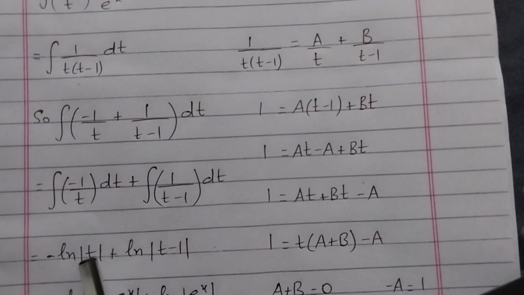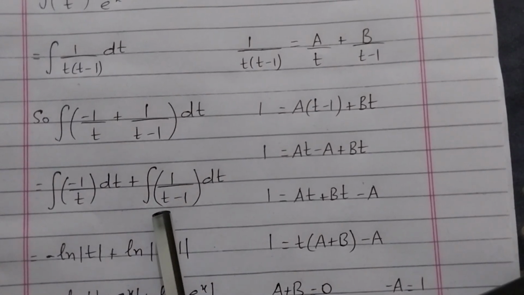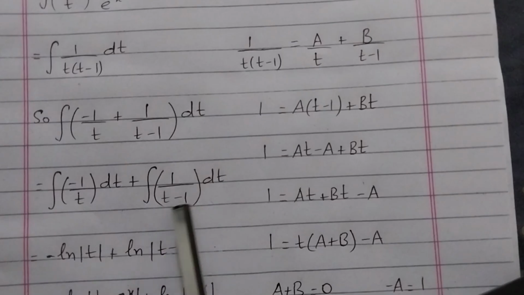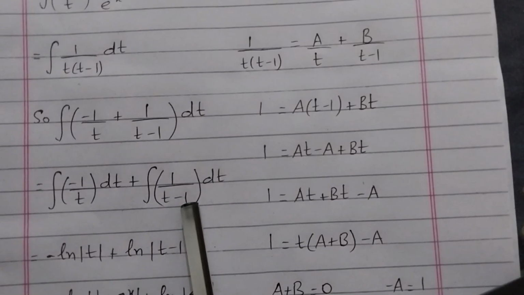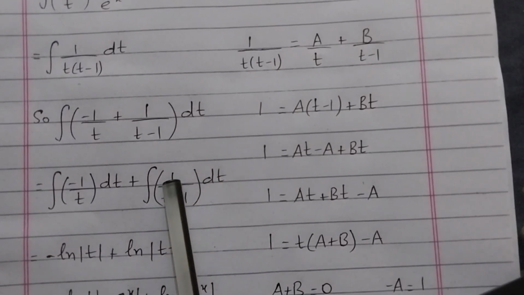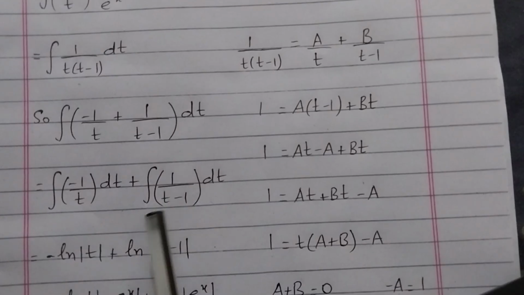So minus natural log of absolute of t, plus, if we see here, the numerator is again the derivative of the denominator, because the derivative of t is 1 and the derivative of negative 1 is 0. So we have again the derivative of the expression in the denominator written as a numerator. So again the integral will be natural log of t minus 1.